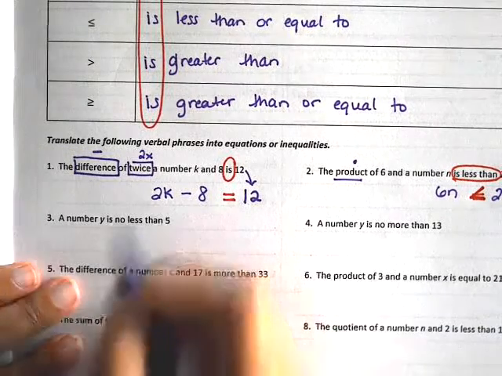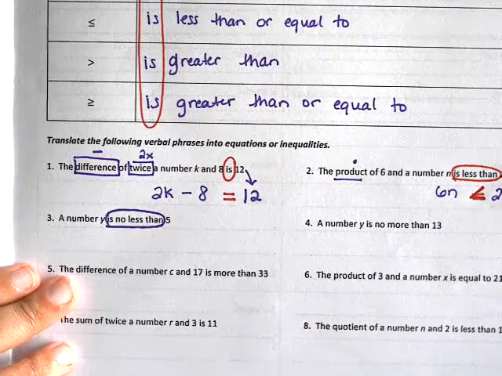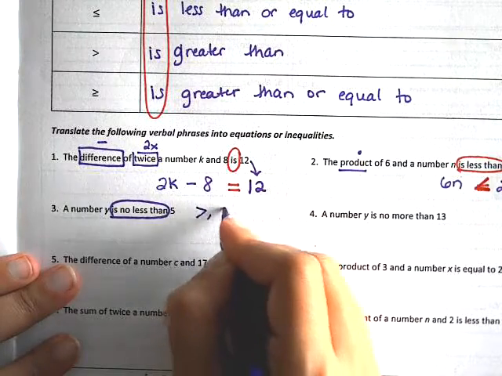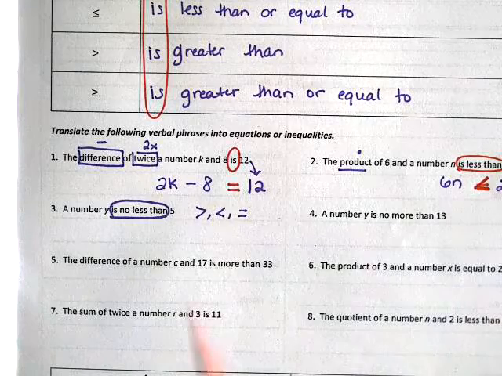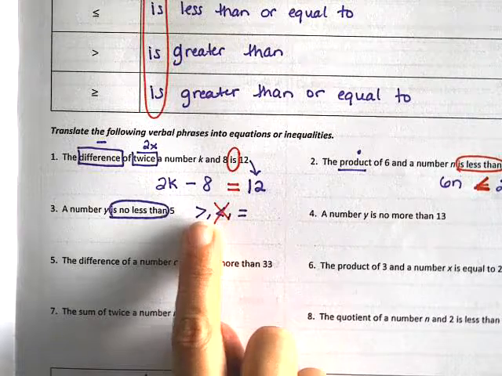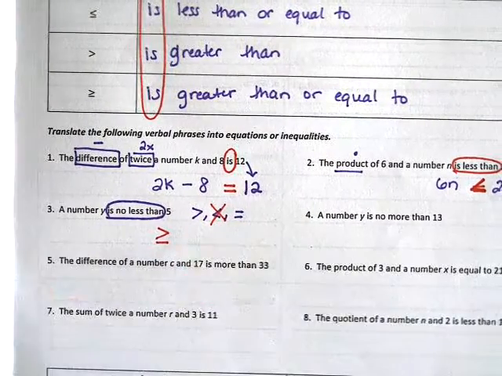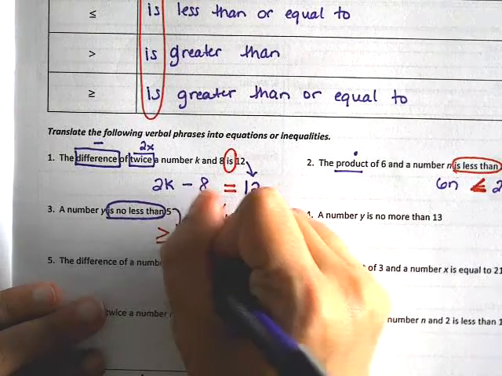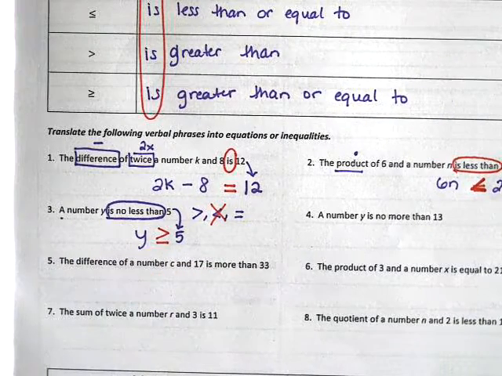In number 3, it says is no less than. If you think about a less than, an equal to, and a greater than as being our 3 options, there's greater than, there's less than, and there's equal to. No less than means you're not allowed to use the less than. So if I combine the greater than and the equal to, the symbol that I want to use in this problem is a greater than or equal to. Now on the right-hand side, I'm going to put the 5. And on the left-hand side, it just says a number y. So I just put a y there.